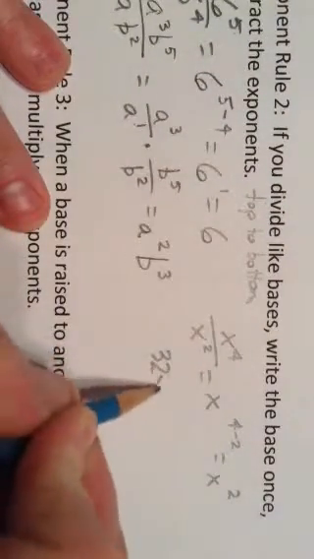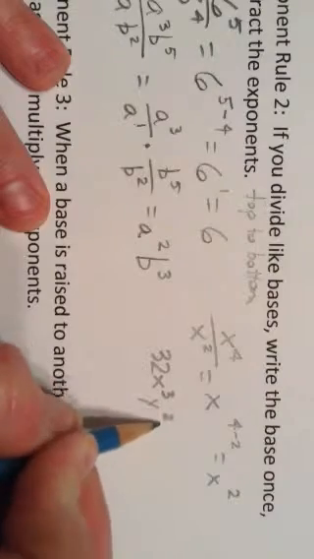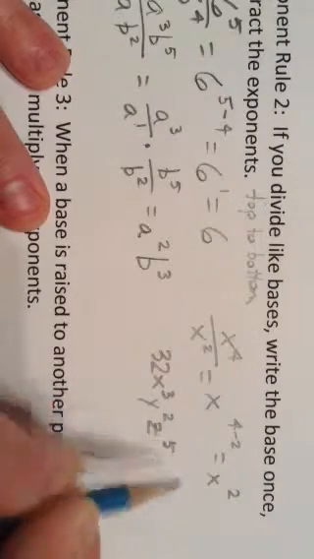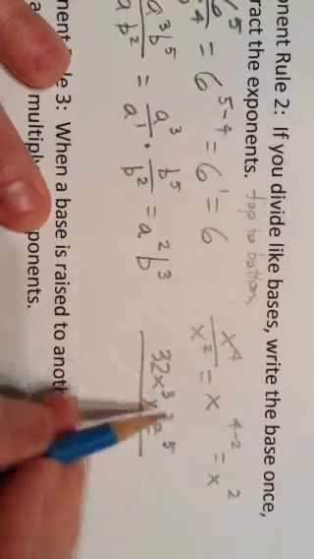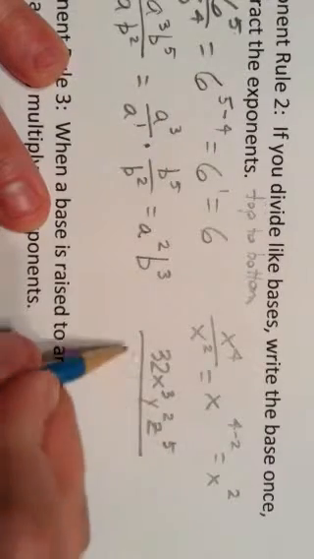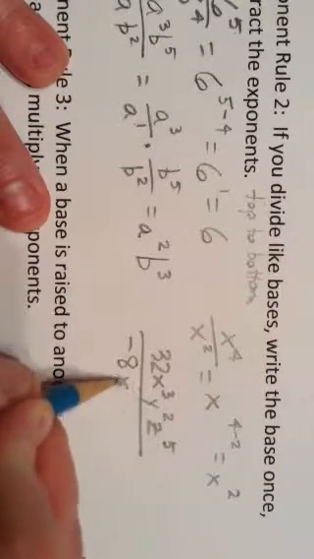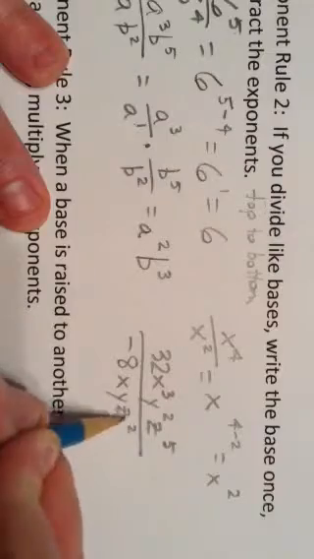Okay, so again, don't be intimidated by problems like this, and they can seem pretty hairy when you look at it. I'll give you one like I'm talking about. You notice up here we have 32x to the 3rd, y squared, z to the 5th, all divided by 8x, y, z to the 2nd.